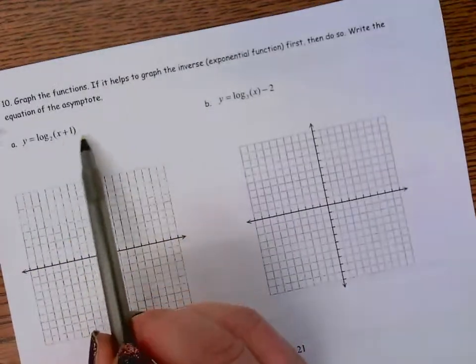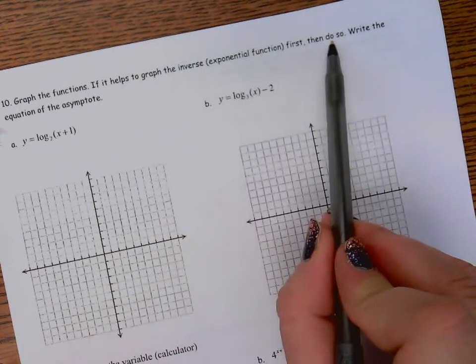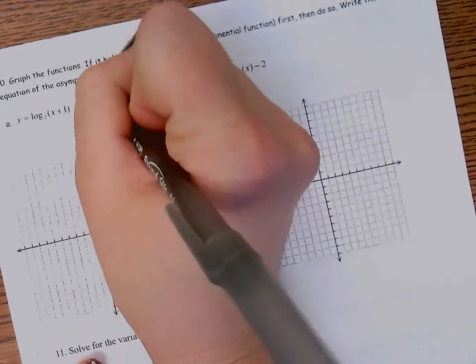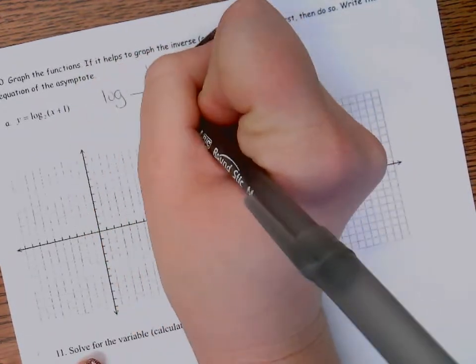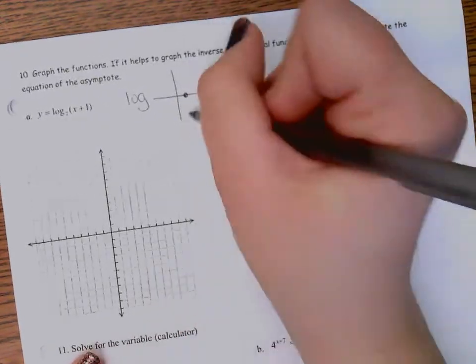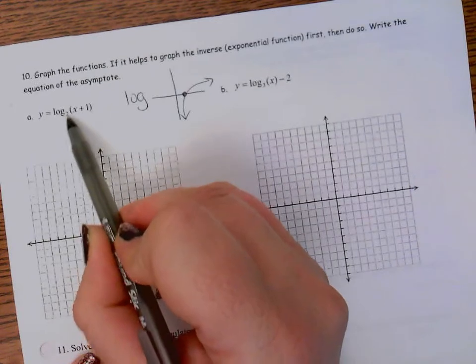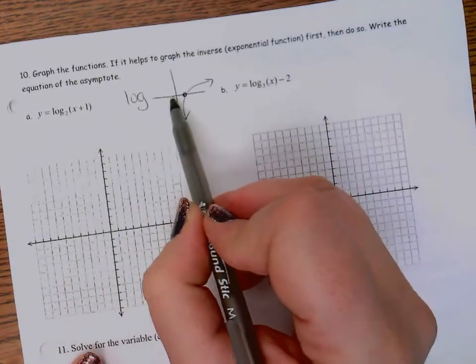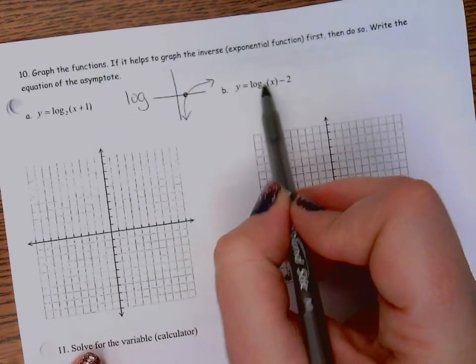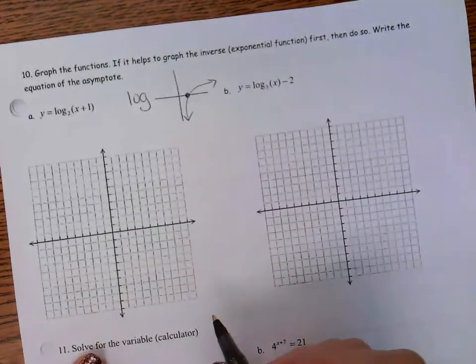Graphing functions. This says if it helps, graph the inverse first. I'm just going to remind you that a log graph always starts at an x-intercept of (1, 0), and it's going to go in this direction. It grows by whatever the base is. So if the base is 2, we go over 2 up 1. If the base is 3, we go over 3 up 1. And that's enough to get the graph fleshed out.